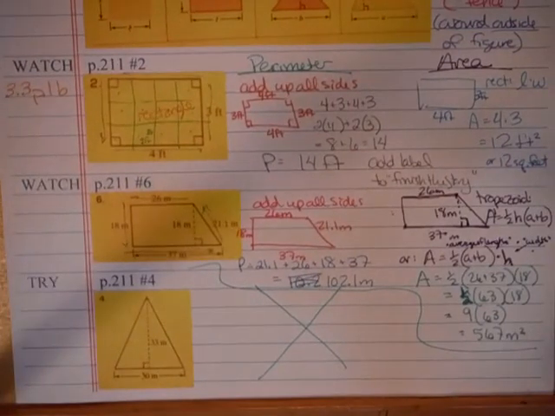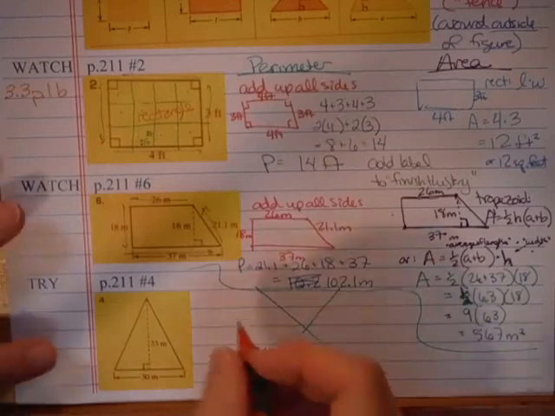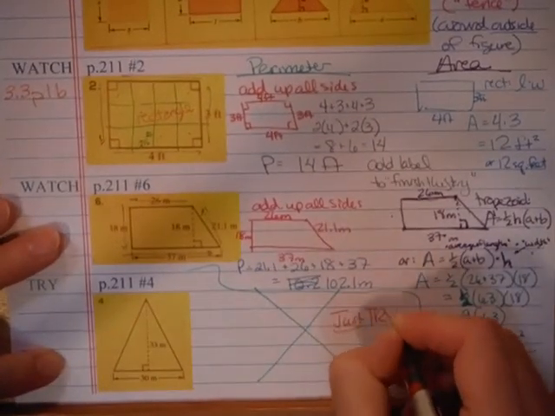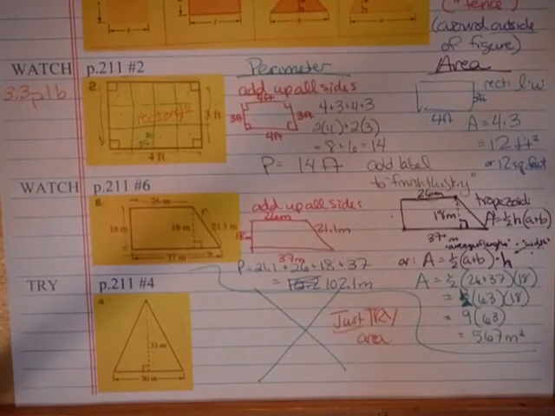Okay, so now it is your turn to try. You want to recognize what figure you're doing, and again, just the area. Just try finding the area of this figure. Hit the pause button, come back when you're ready to check your answer.